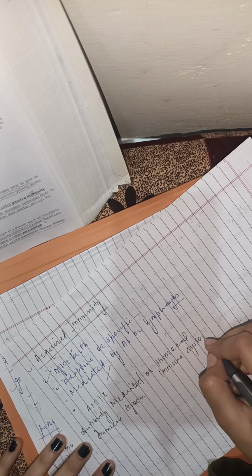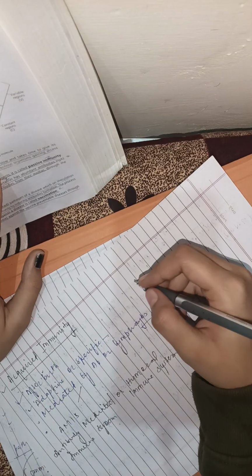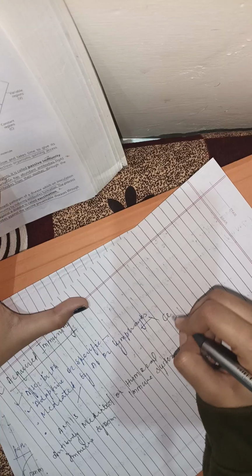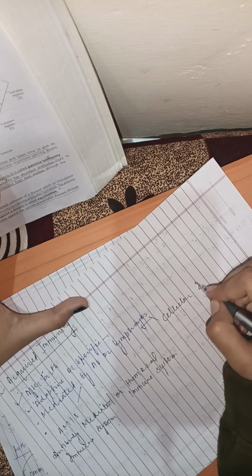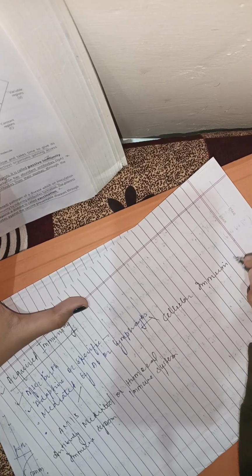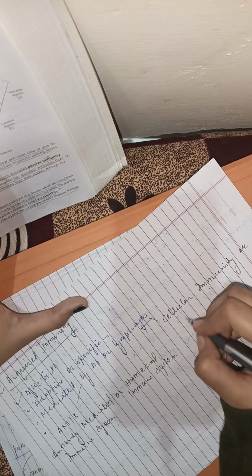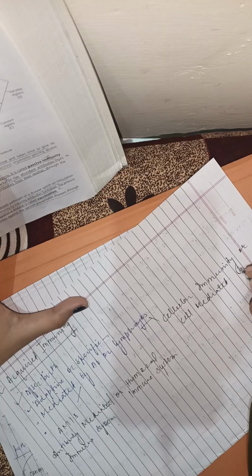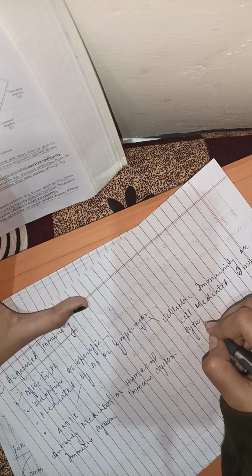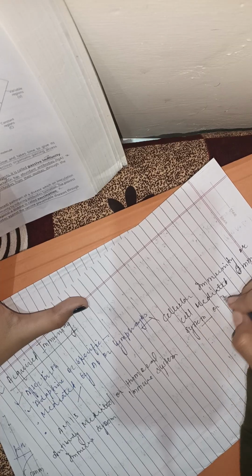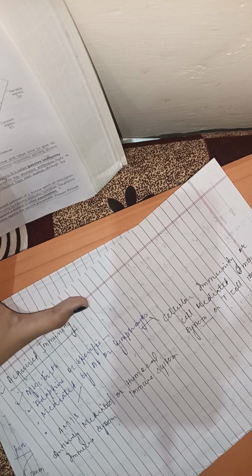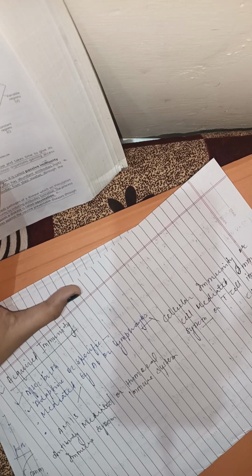Then we have cellular immunity, or cell mediated immune system, or T cell immunity.